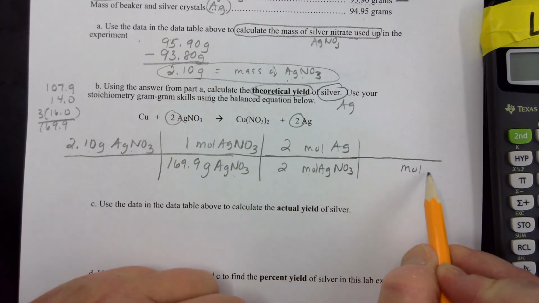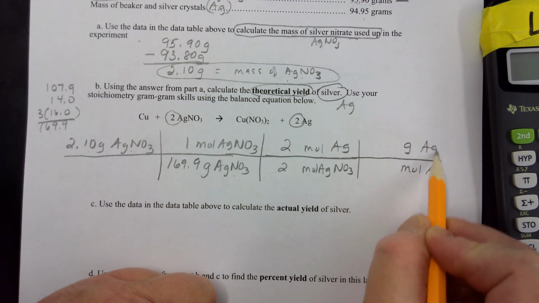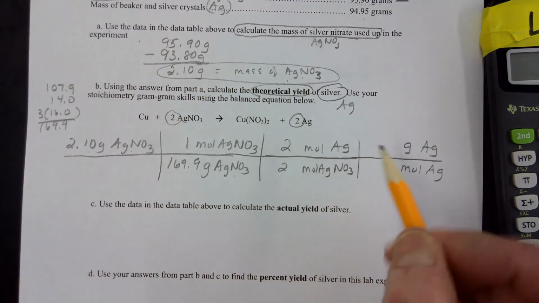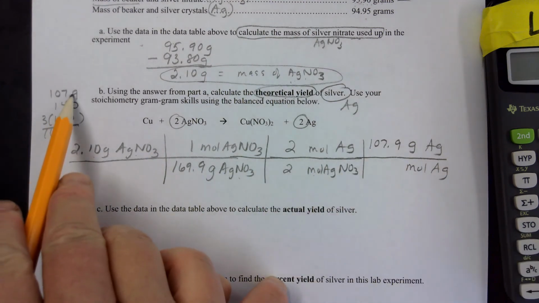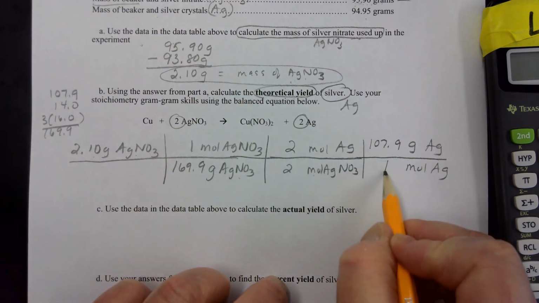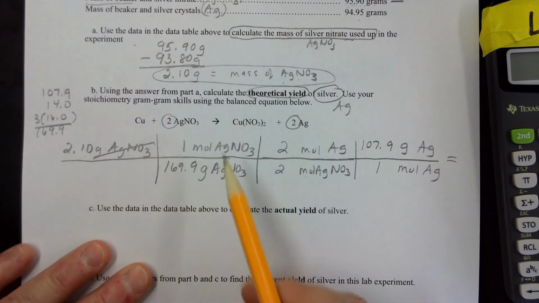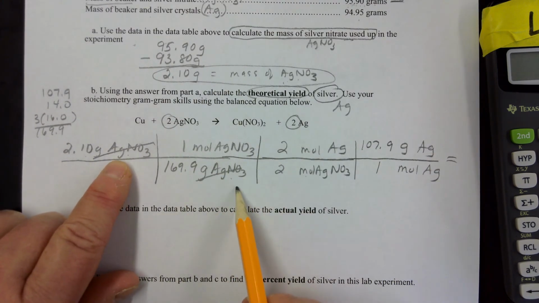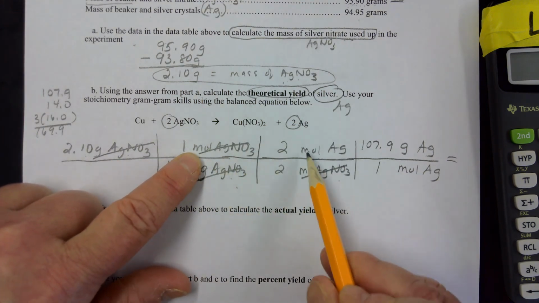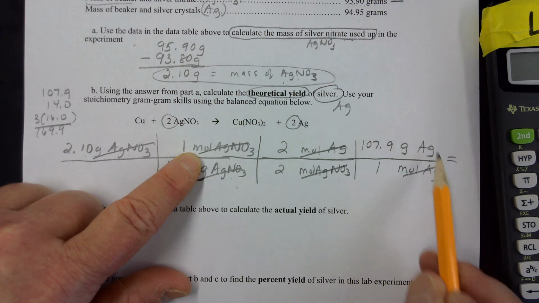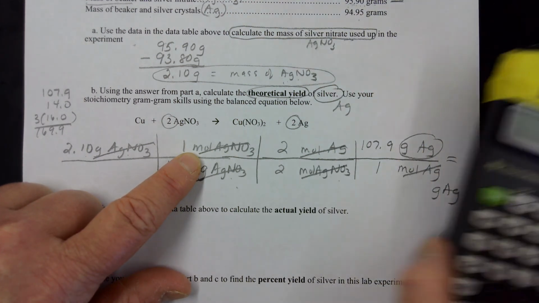So I'm going to put moles of Ag down here to cancel, and grams of Ag up top. And if you recall, we know that the molar mass of just silver is 107.9. We figured that out earlier. Now the units cancel: grams of AgNO3 cancel, moles of AgNO3 cancel, moles of Ag cancel, leaving us with grams of silver.